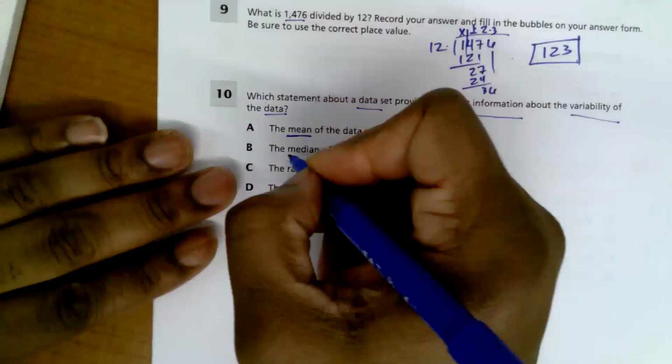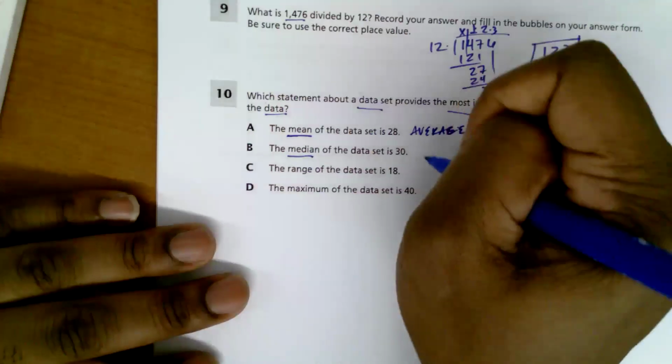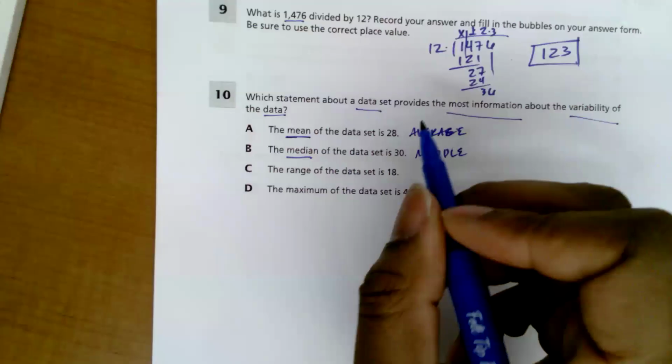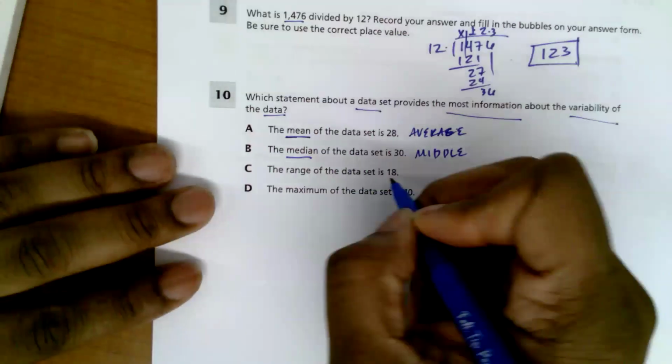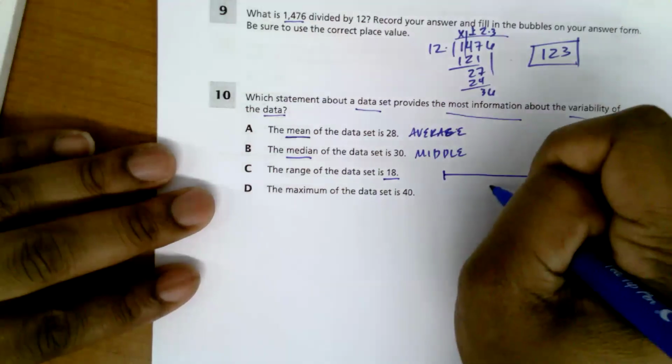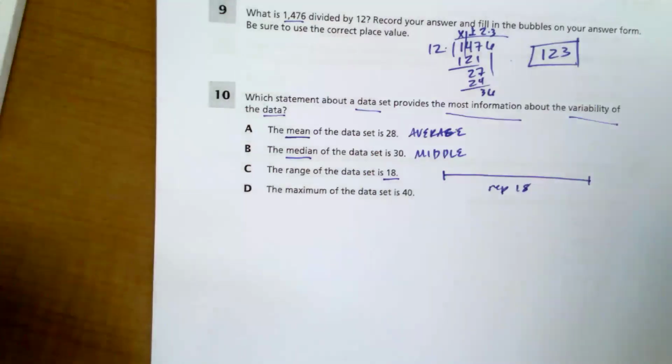If I'm calculating the median, that's one number, the middle. If I'm calculating the range, and the range is 18, that means from this point to this point represents 18.